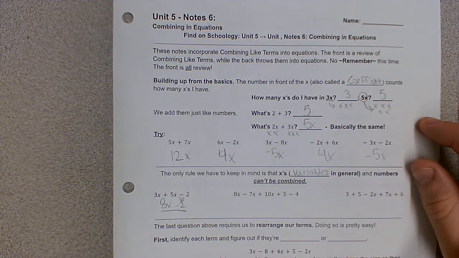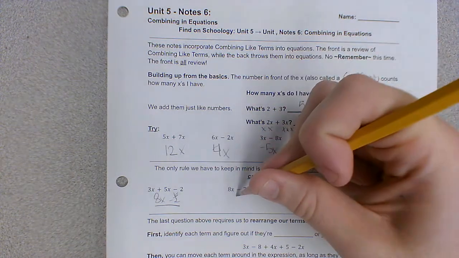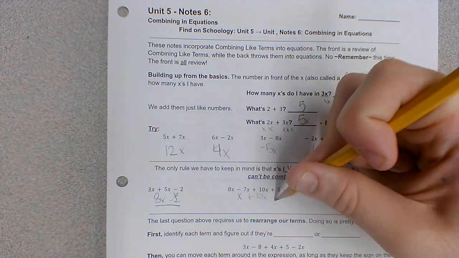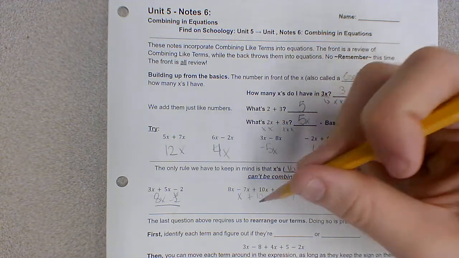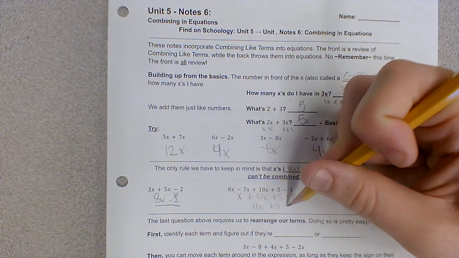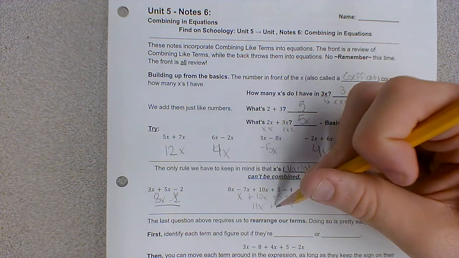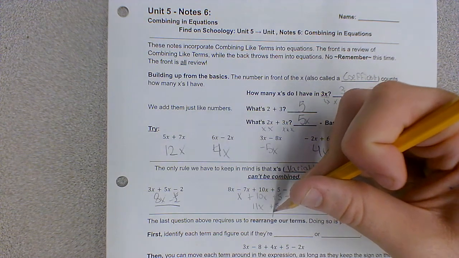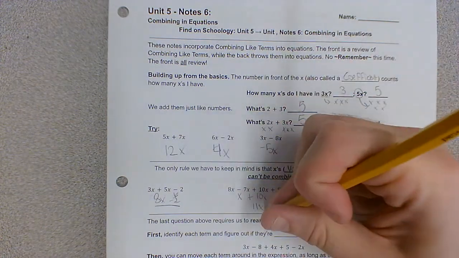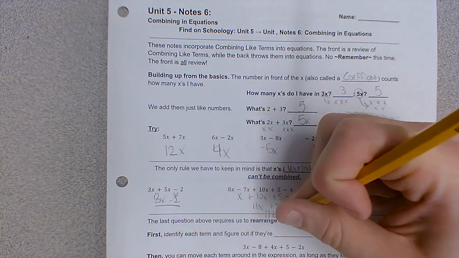So we can get into more complex expressions with our x's and numbers. We can combine our 8x and our 7x, giving us 1x, plus 10x, plus 5, minus 4. We combine x and 10x, giving us 11x, plus 5, minus 4. We can't combine our 11x and our 5, so we combine our 5 and our minus 4, giving us 11x. 5 plus minus 4 is going to be plus 1.